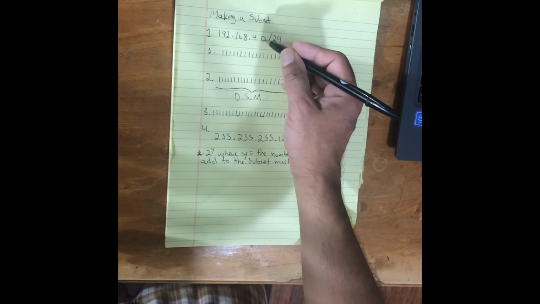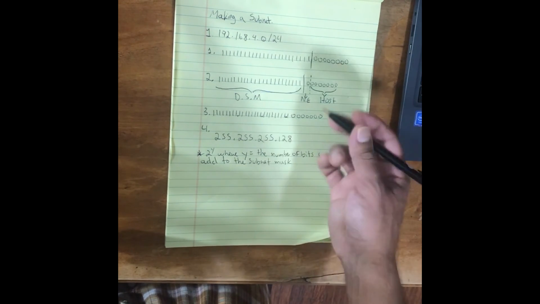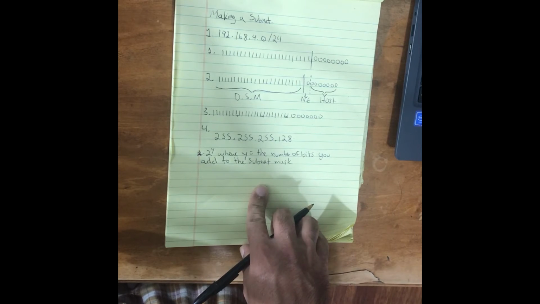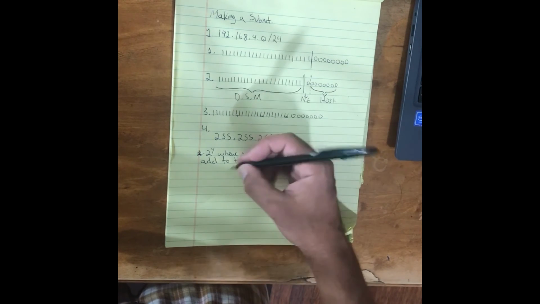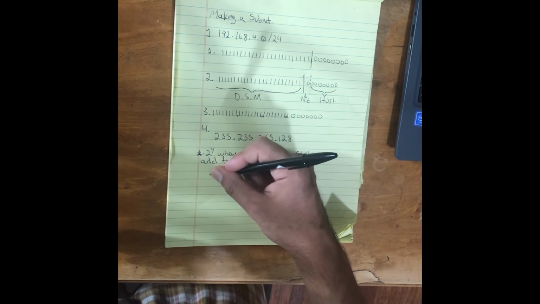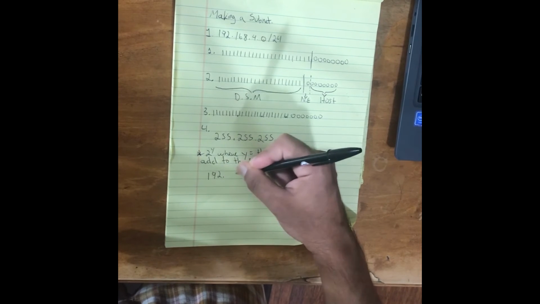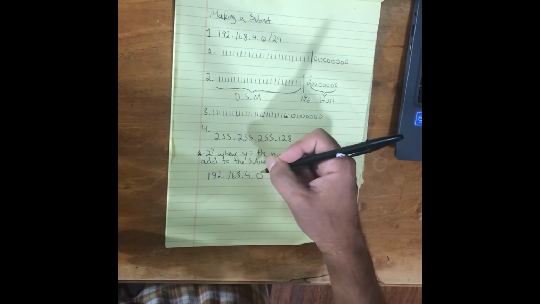Okay, so first we need to grab the original network ID, convert it into binary, and then add 4 different network ID extensions to the end. So to do that, we're gonna do 192.168.4.0.